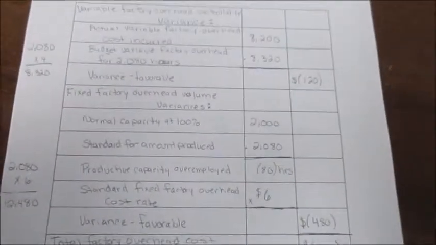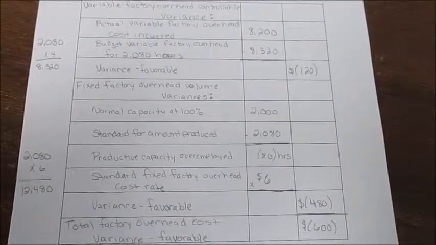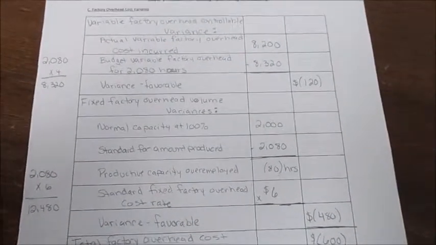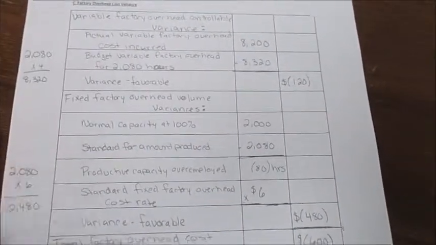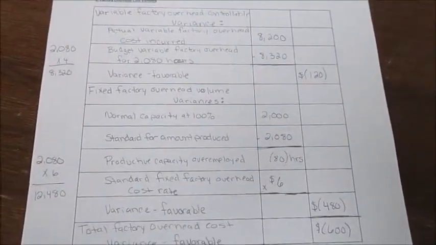Again, this one's a little different than the other two, but it still gives you the same outcome. It tells you your variable at the top, your fixed at the bottom, and then the total. Okay, if you need to return to your PowerPoint to finish that, please go ahead.